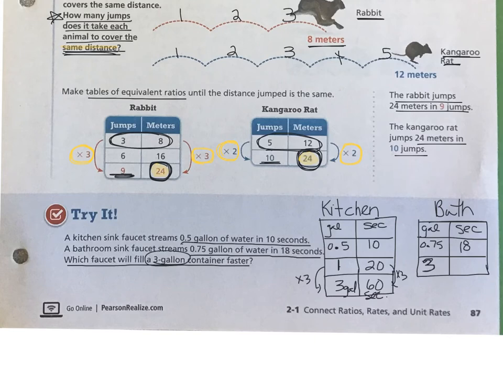Now let's take a look at the bath. Again, we're wanting to get to 3 gallons. So how do I take 75 hundredths and turn it into a 3? Well, maybe that's jumping a little bit too far, so let's go back. Let's make another row of this table as well, and let's do the same thing that we did before. Let's take the gallons and double it. So what is 75 hundredths times 2? And you get 1 5/10.